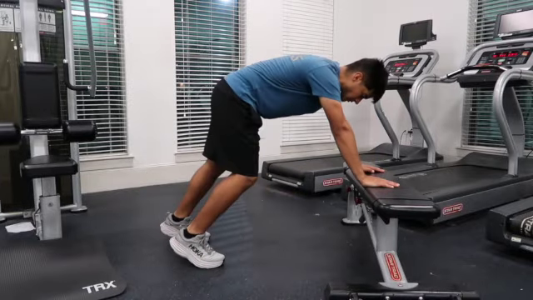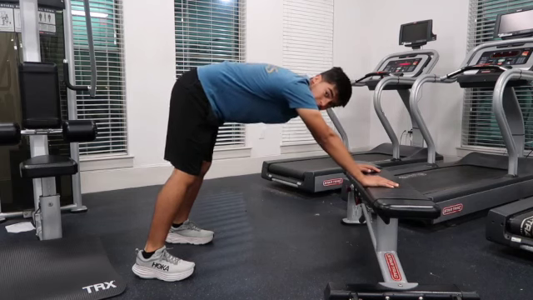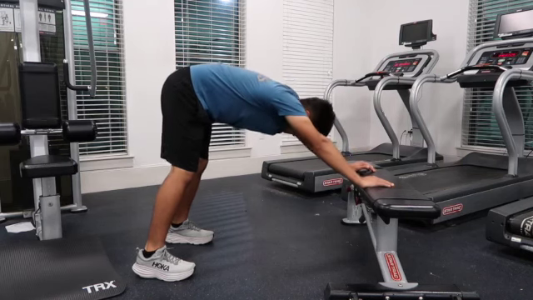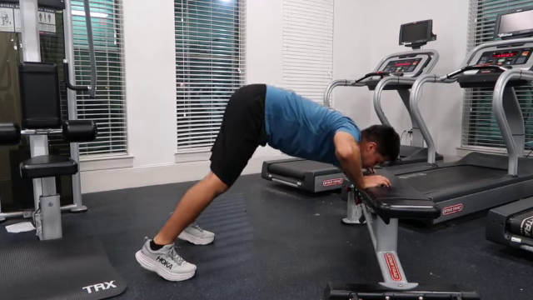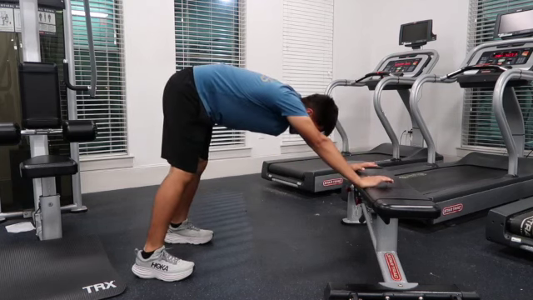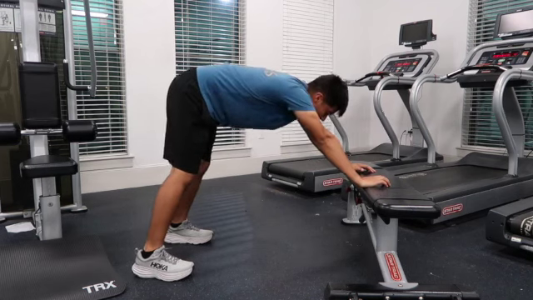For the second variation, we will be doing incline shoulder press. To do this shoulder press, you will want to get something to get you on that incline. It could really be anything, but here I'm using a flat bench. And what you want to do is find a comfortable position to perform this exercise.